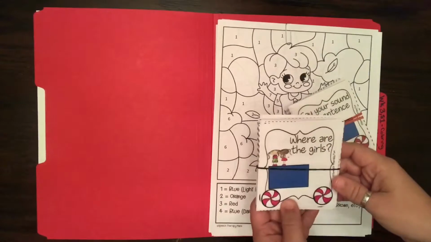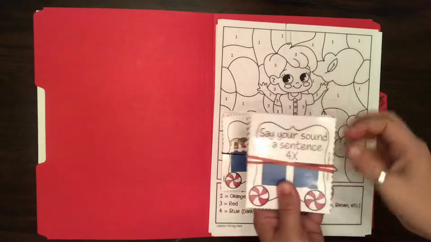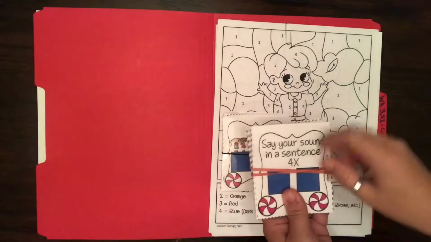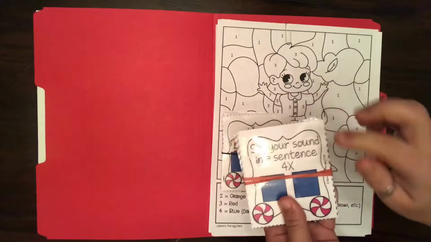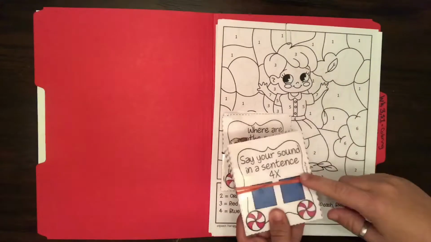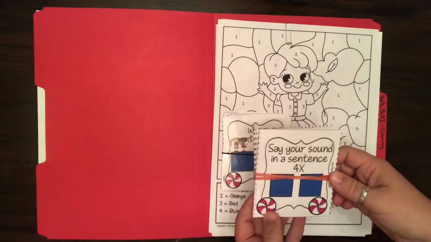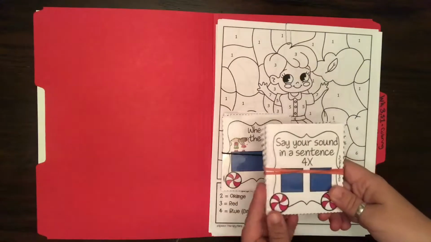The other ones are all listed as antonyms, synonyms, homonyms, homophones, all those. And then there's an articulation set. This is the articulation set, and it just tells the students what to say, either to say their sound in a sentence, phrase, word, etc. And then there is also an open-ended one, and it just tells your students to complete certain tasks. So if you don't want to use any of the specific cards, you can use open-ended.